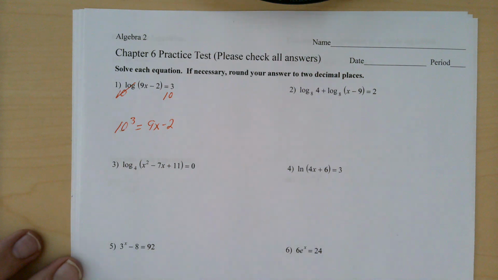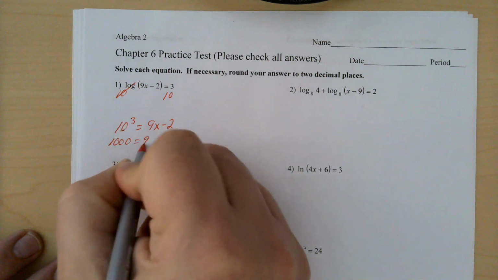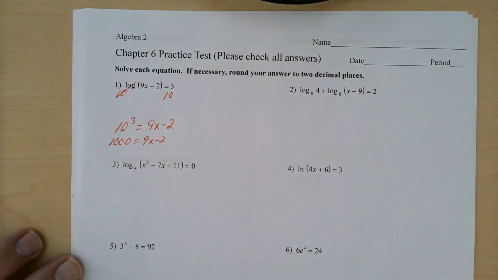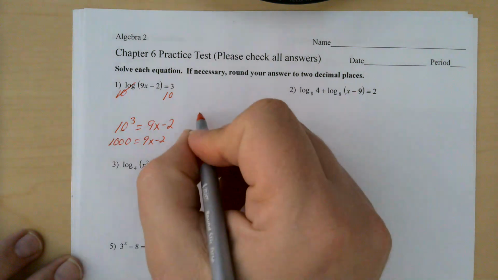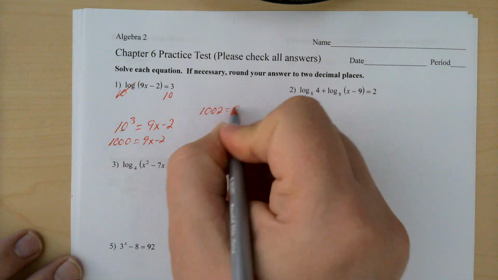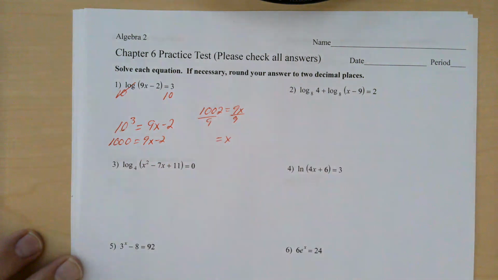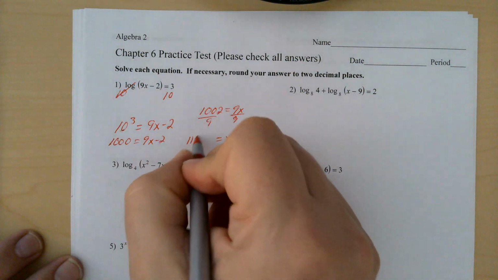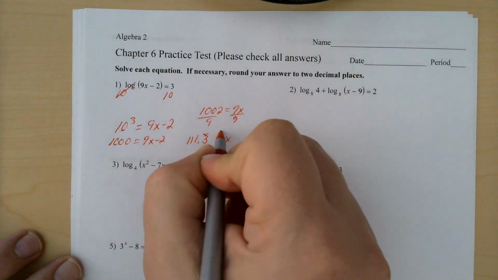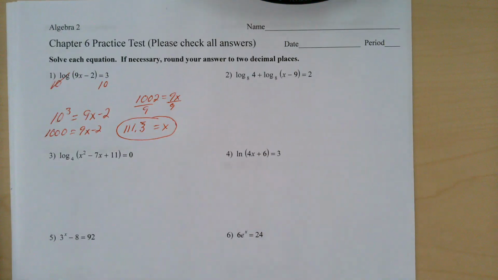Now I just ask my calculator, what is 10 cubed? It's going to be 1,000. Then it's a two-step equation. So then I have to add a 2. I'll write it over here. It's going to be 1002 equals 9x. And then the last move, divide by 9, and you're going to get 111.3 repeating. So 111 and a third is your answer. Hopefully those steps make sense.